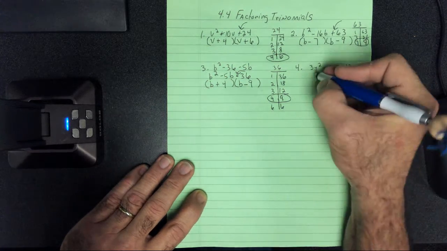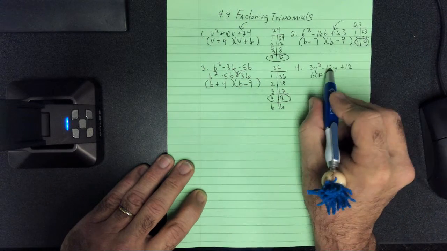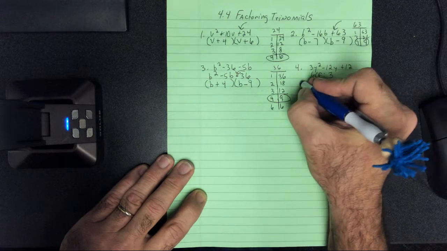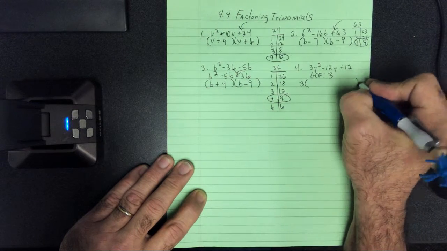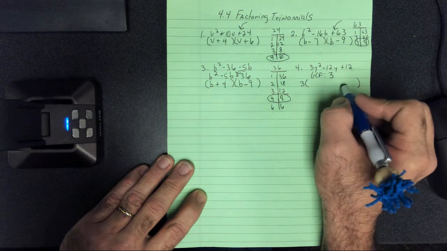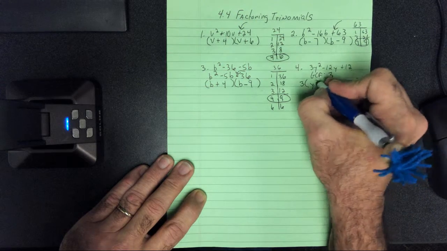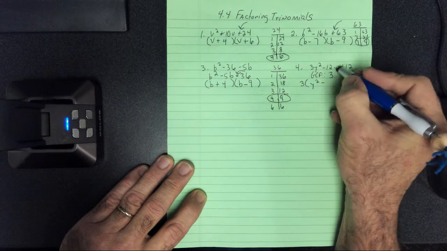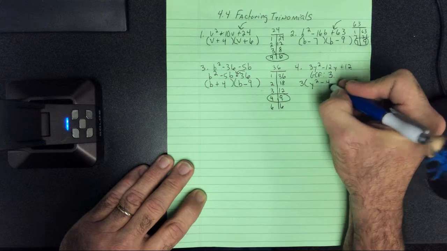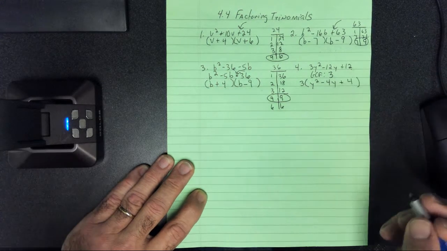Alright, number 4, 3y squared minus 12y plus 12. The first thing I'm going to do is factor out a greatest common factor, because all three of these numbers will divide by 3. So I'm going to factor out that 3, and then divide all three of these by 3 to see what goes in my parentheses. So 3y squared divided by 3 leaves you a y squared, minus 12y divided by 3 leaves you a 4y, plus 12 divided by 3 leaves you a 4.